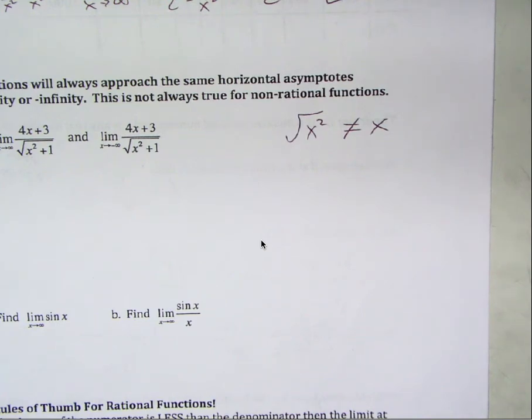Why is the square root of x squared not equal to x? It's not. Or am I lying to you guys? I'm not lying. Anybody know why? What if x was negative 3?